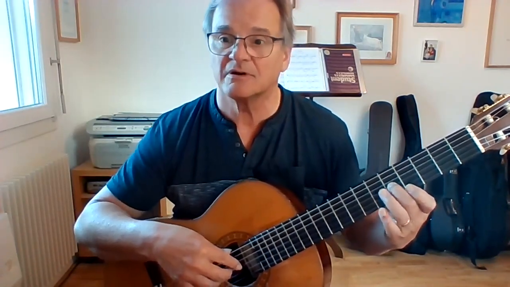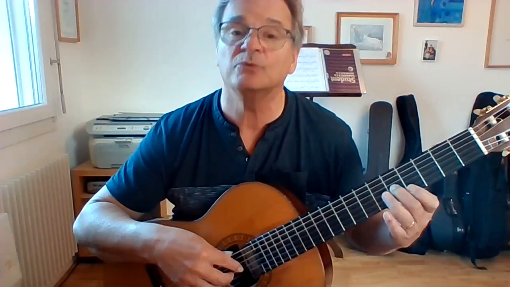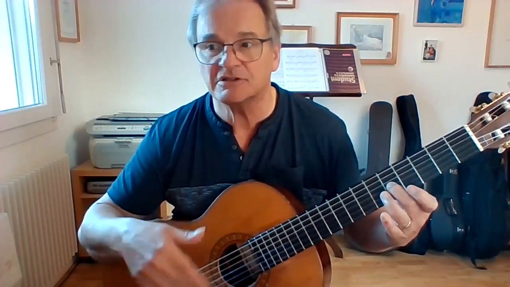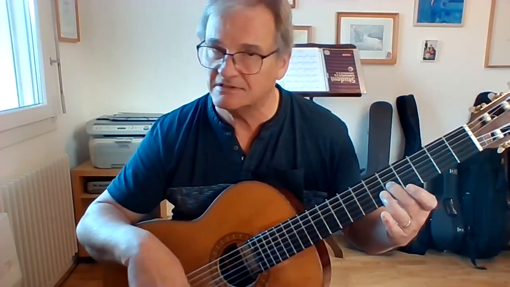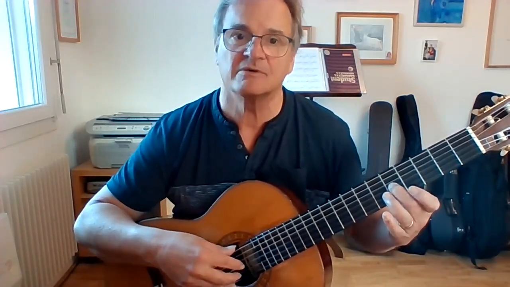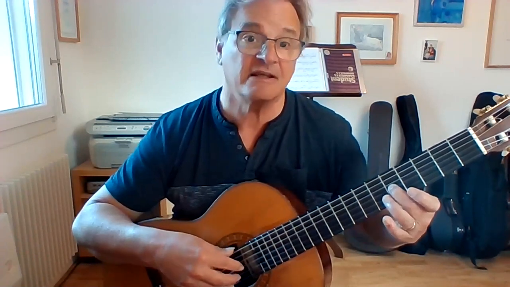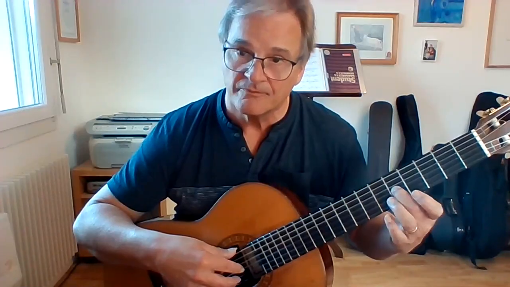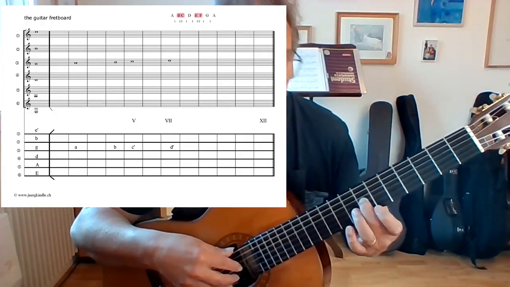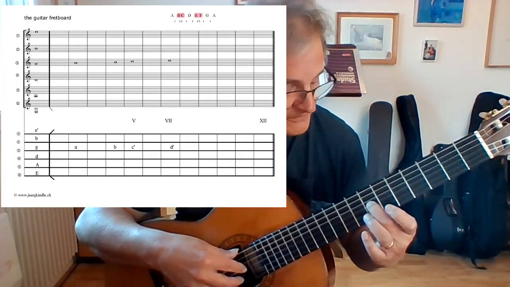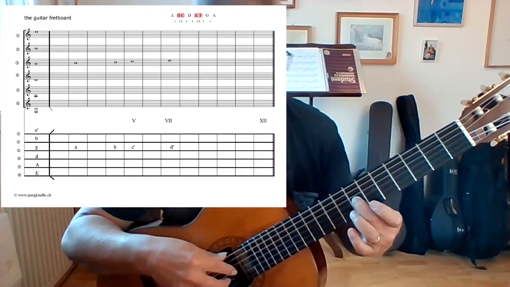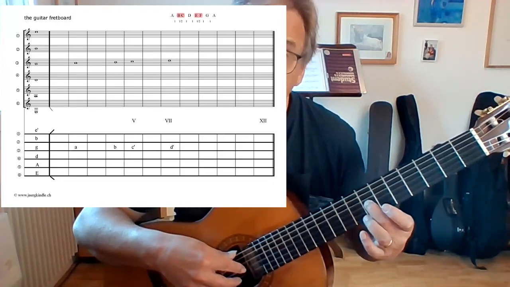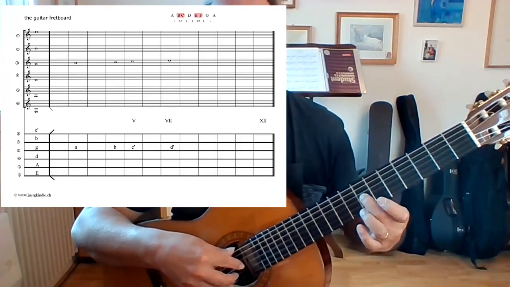Let's continue. After C, we have the note D. A, B, C, D, E, F, G, always the same. The 7 first letters of the alphabet. C, D, whole step, 2 frets higher. Fret number 7. Transpose in the upper system.